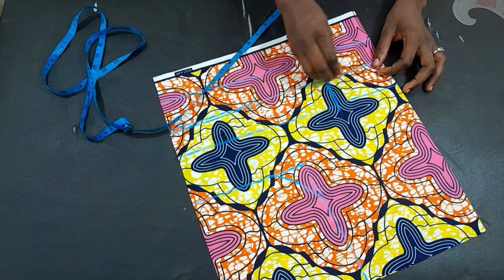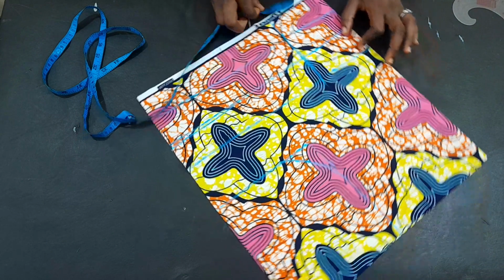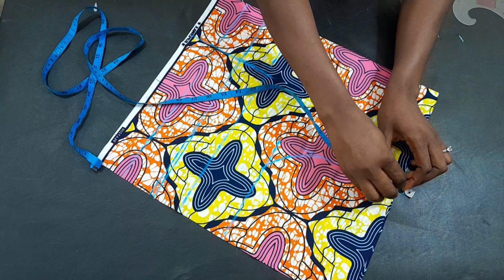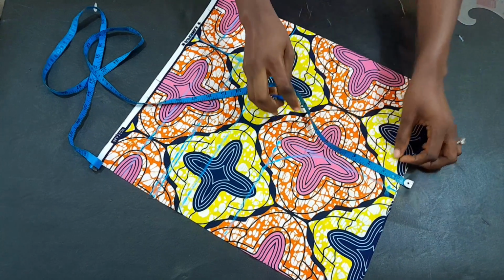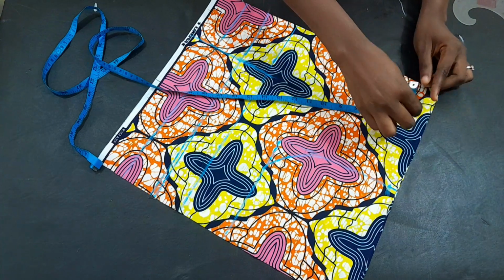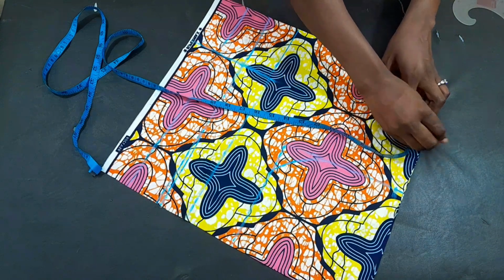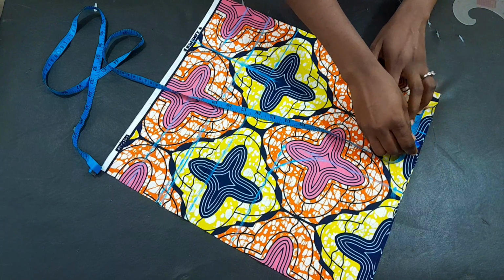I'll move forward to the neck area of our clothes, and on the shoulder line, I mark half inch, and then I'll come back to the neckline area and mark 3.5 inches. That will be the width of the neck.